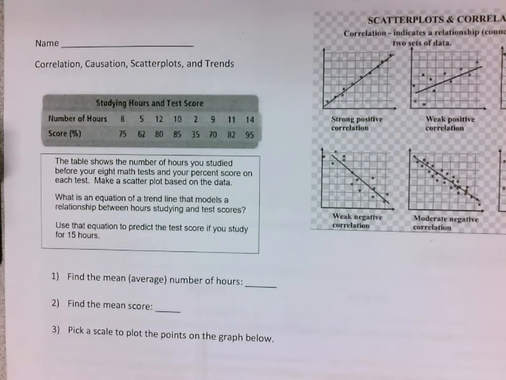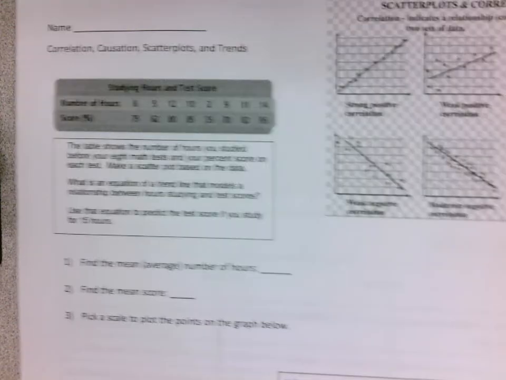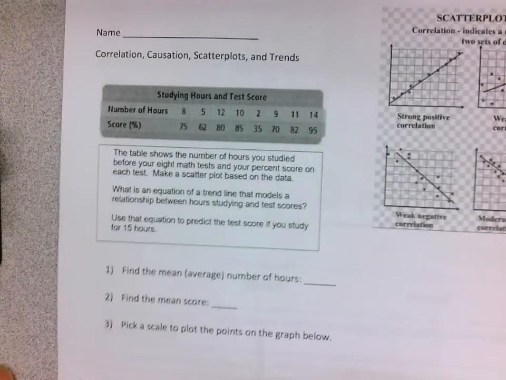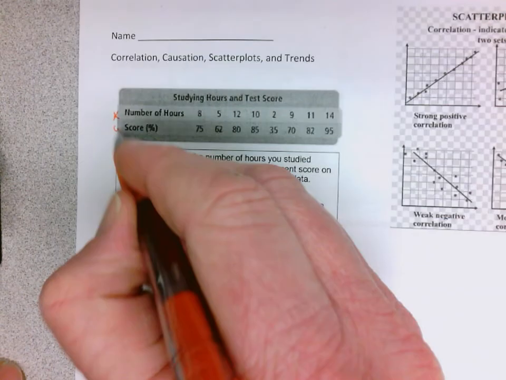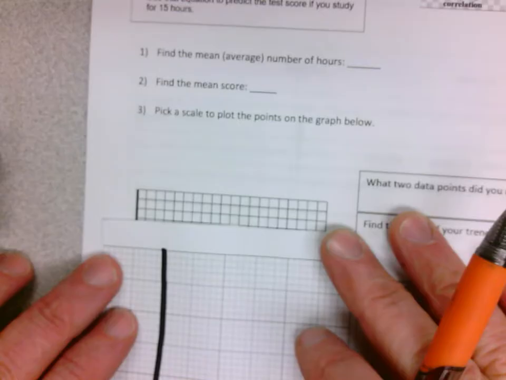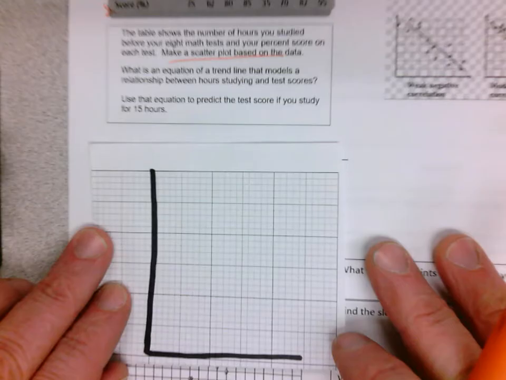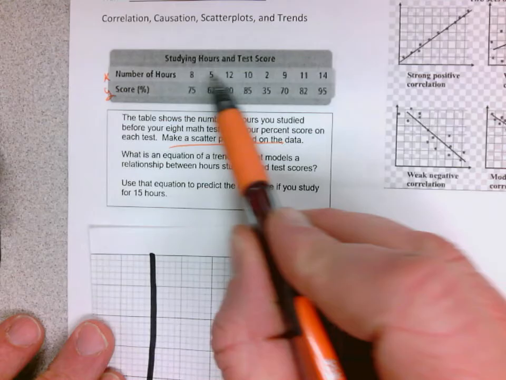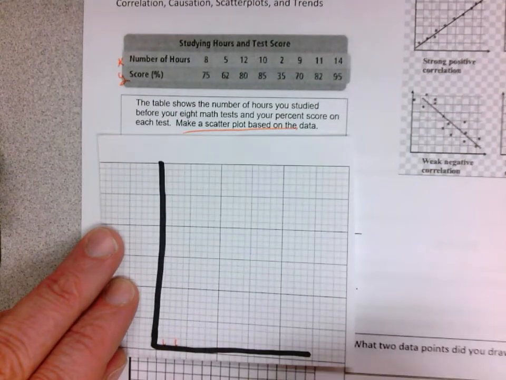Okay. So you have this table here. It says make a scatter plot based on the data. So there's some data. We usually count this as the X, this is the Y. And if you have a blank graph and you're going to make a scatter plot, do a little quick planning. I know the X's go up to 14, so I just start marking, make sure that I can get up to 14. Don't be too detailed, but don't skip details. So I would go by 2s or something, make your marks.